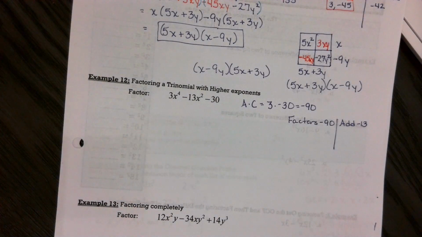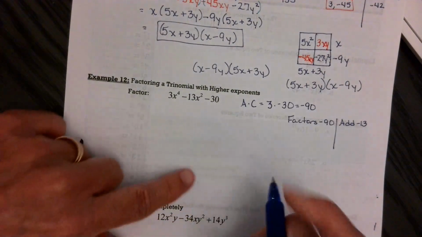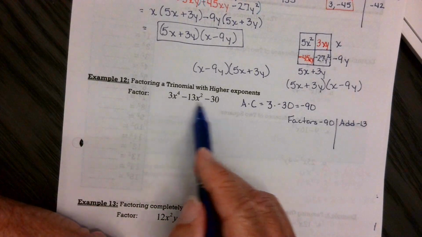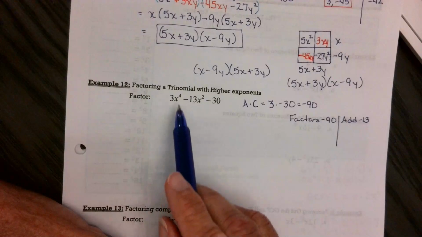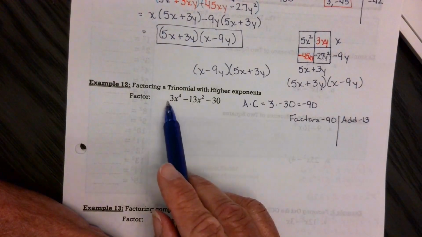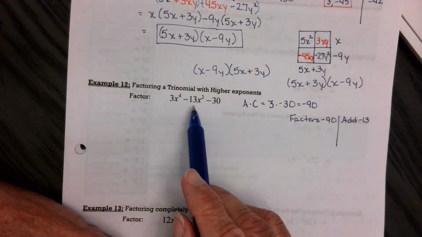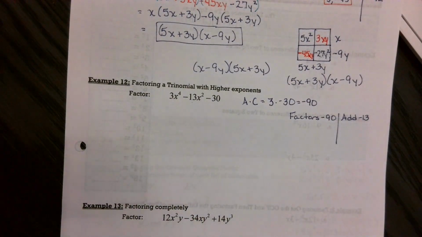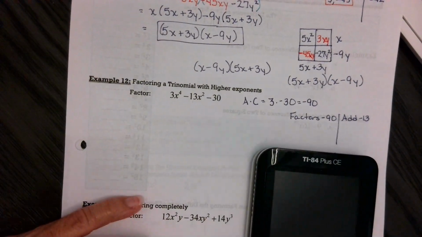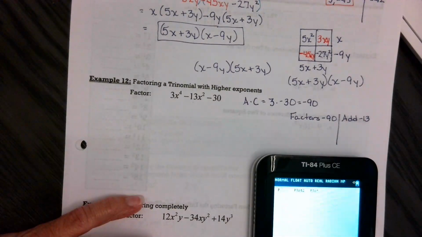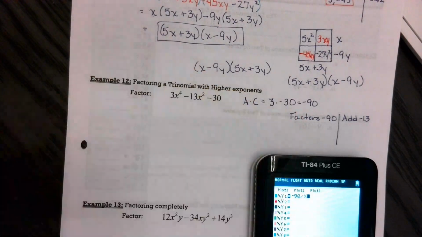Okay. Before I even started this, I would have liked to have tried if they have a monomial. Okay. Unfortunately, 3 will go into 3 and 30, but it won't go into 13. So we could not factor out a monomial. Okay, so we had to go to AC method. Now we need to find our factors of 90 that add to give us negative 13. So you go into y equals negative 90 divided by x. It's always this number divided by x.